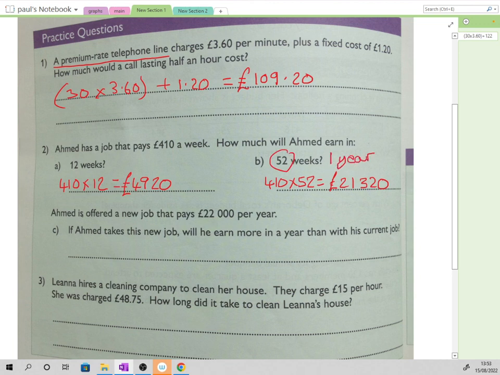Now Ahmed is offered a new job that pays £22,000 a year. If Ahmed takes his new job, will he earn more in a year than with his current job? Yes, but you've got to put something else in there. You can't just say yes or no, because you never get any points for just getting the answer right, because you could have guessed, and they never want to give you points if they think you're guessing.